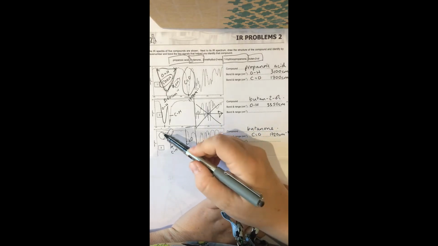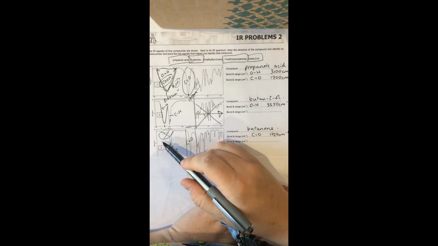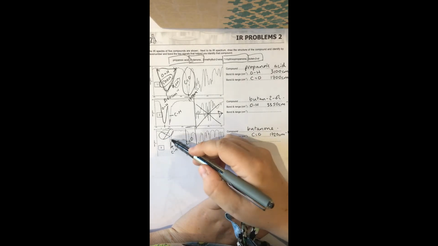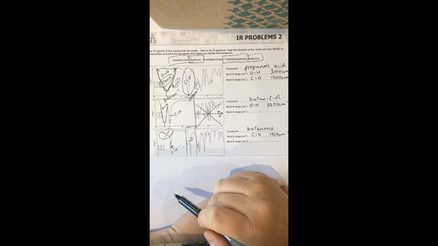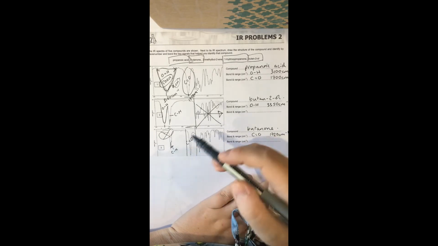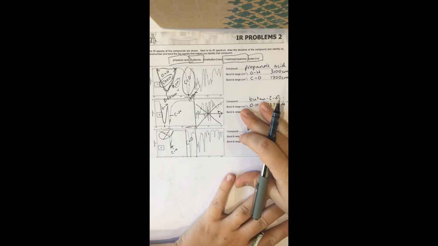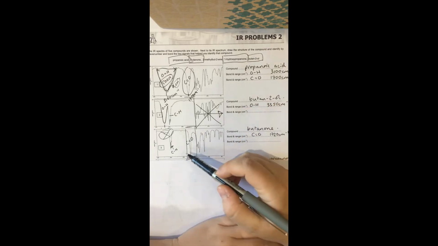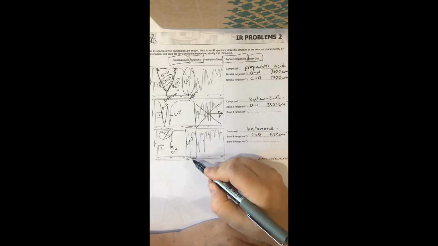So number 3, you can see there's no OH peak there. So we're not looking for a carboxylic acid or an alcohol. This peak here is your CH peak. So that's not very interesting. But what is interesting is this strong, sharp peak here, which at around 1720 wave numbers is clearly a carbonyl peak, C double bond O. So that means the molecule we're looking for is butanone. So the only one that's got a carbonyl peak, but nothing else.